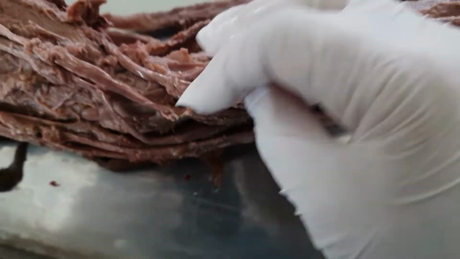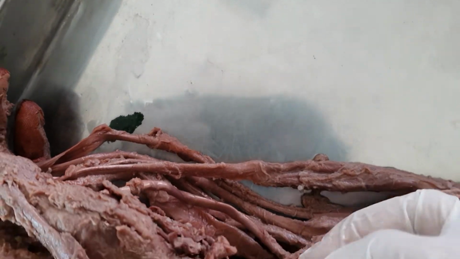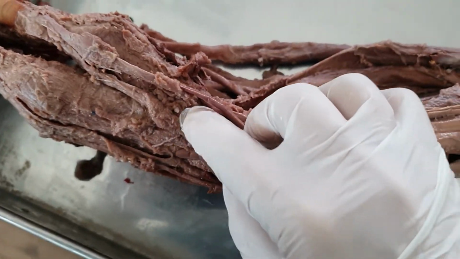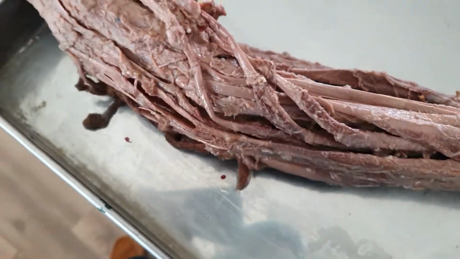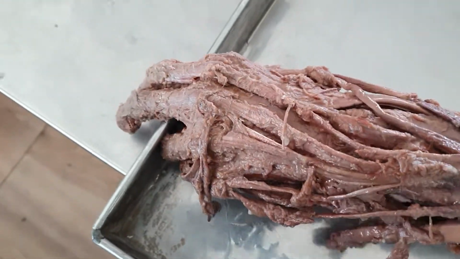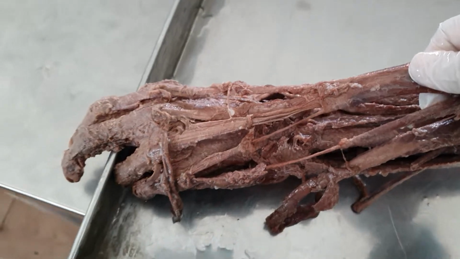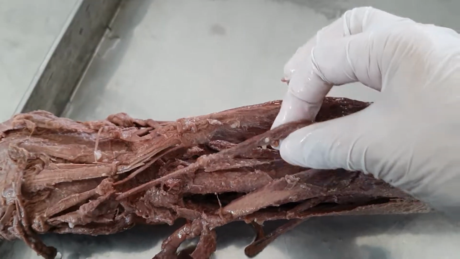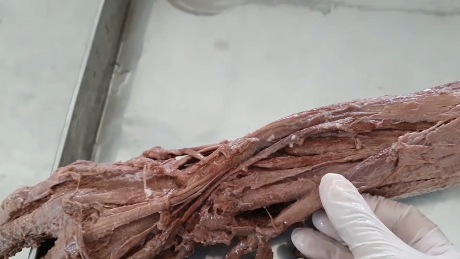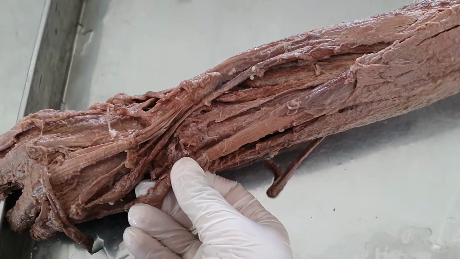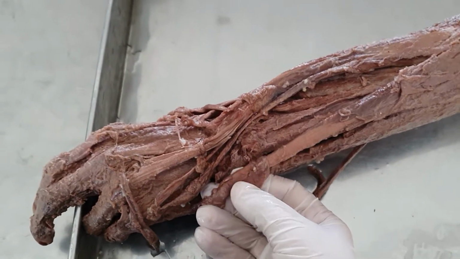And the radial artery, we can feel the pulse of the radial artery over here, and then it crosses towards the anatomical snuff box. Posteriorly, we have this extensor digitorum, extensor digiti minimi, and then this muscle, which is the extensor carpi ulnaris.